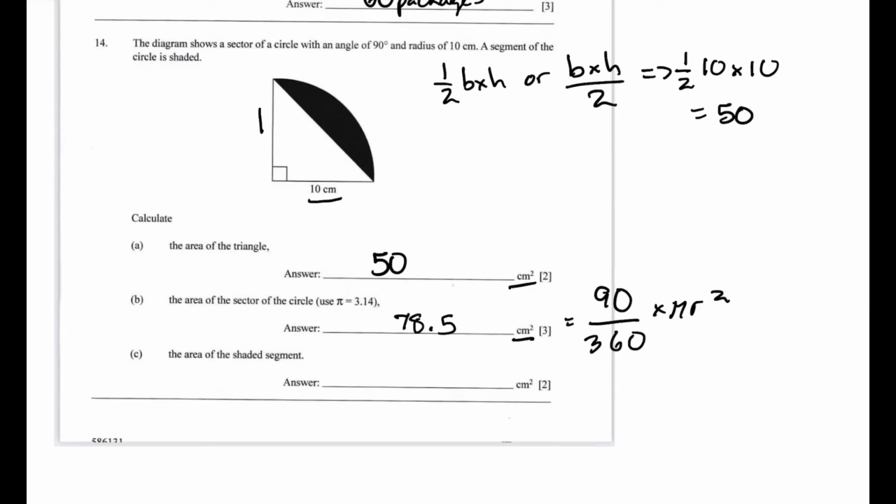And now it asks for the area of the shaded segment, which is this segment here. Because we calculated the area of the whole sector, and then we calculated just this portion, which is the triangle, we can subtract the triangle from the whole sector to get the shaded segment. So that will just be 78.5 minus 50. That's the area of that segment right there. And 78.5 minus 50 is just 28.5. That's how I calculate the area of the shaded segment.